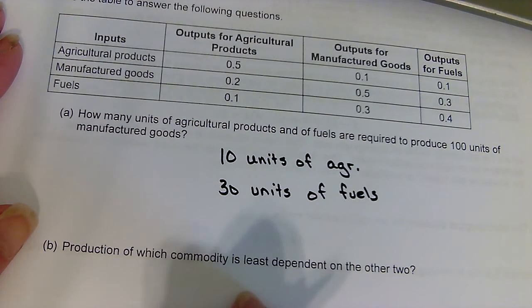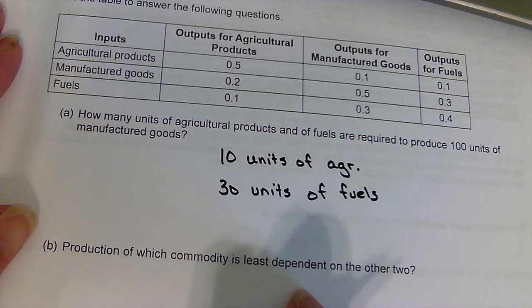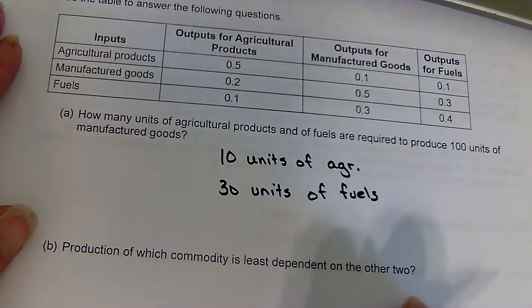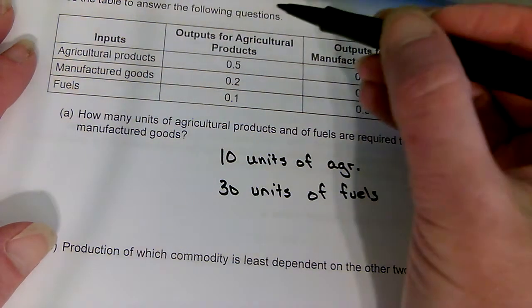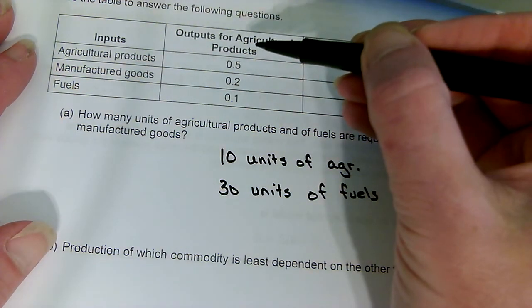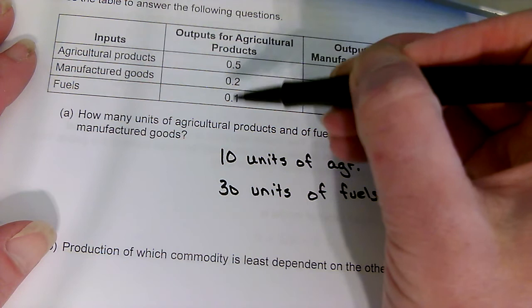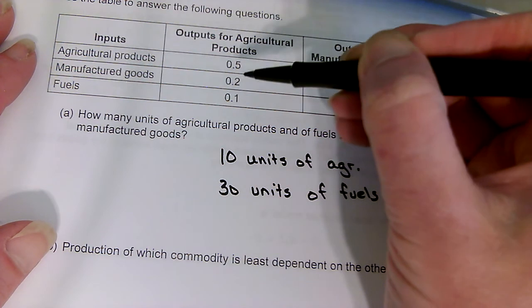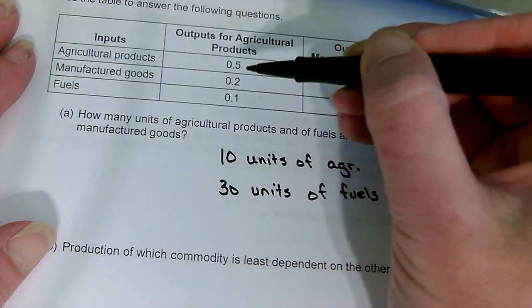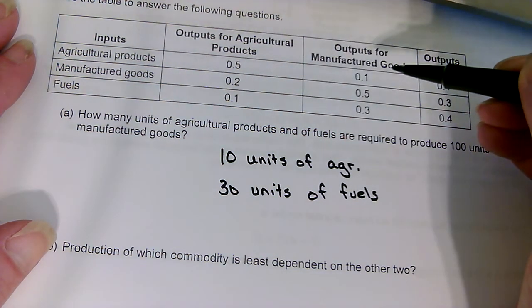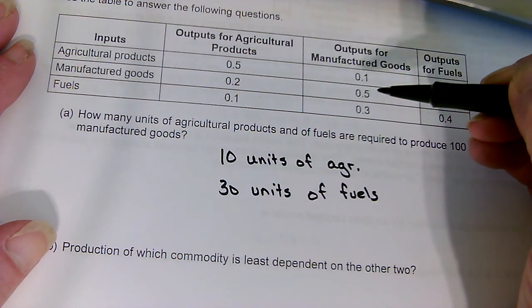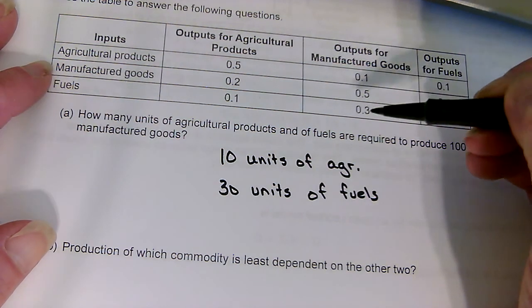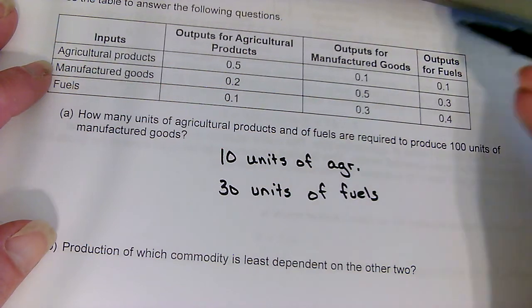Production of which commodity is least dependent on the other two? So if we look down, to produce agricultural products, we need 0.3 of the other ones. 0.5 of it is from agricultural products. Manufactured goods require 0.5 of manufactured goods, but 0.4 of the other products.